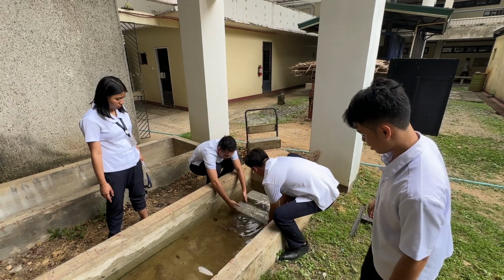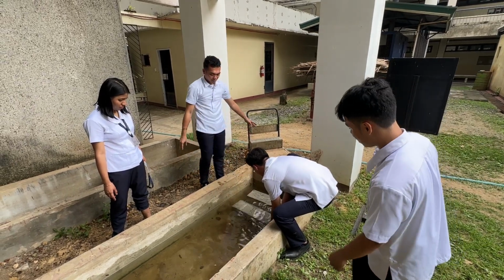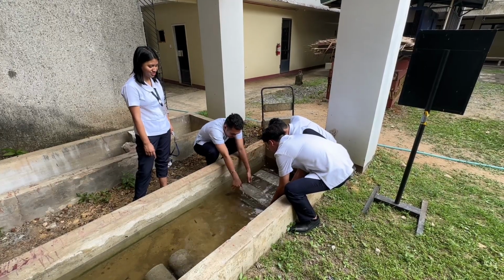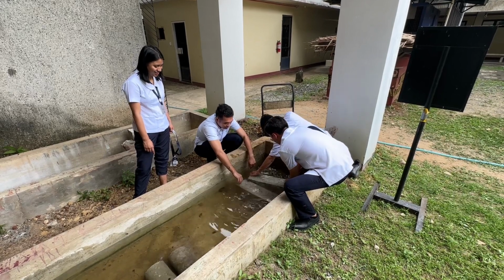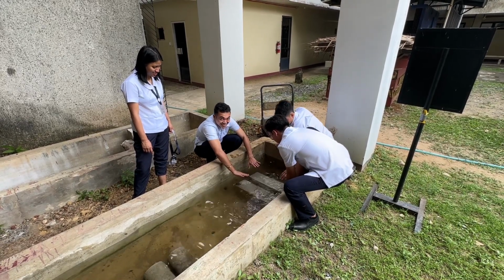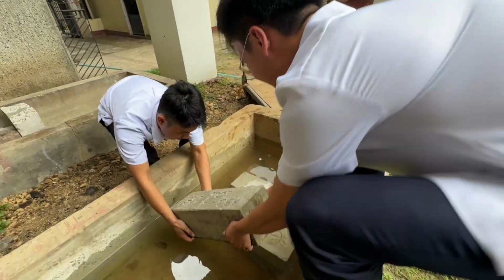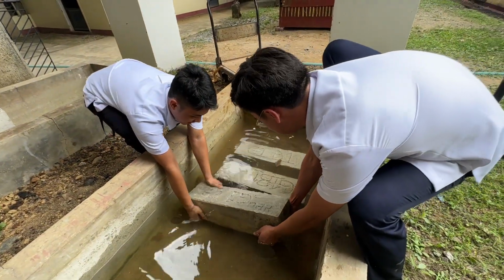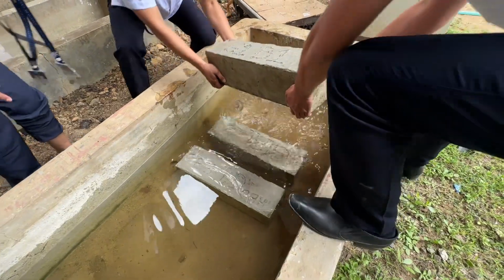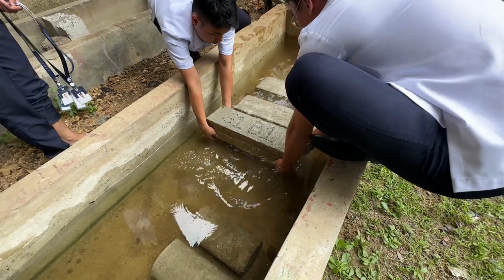Uy! Hopya. Uy, Sli! Go, go, go! Karato na kumatag ba?